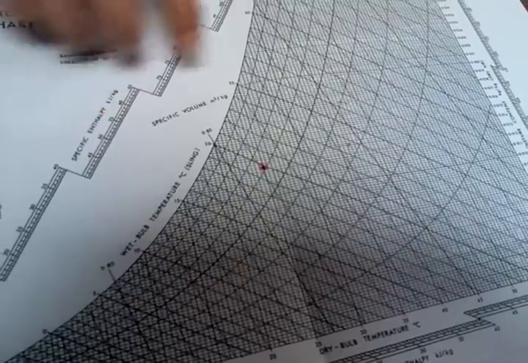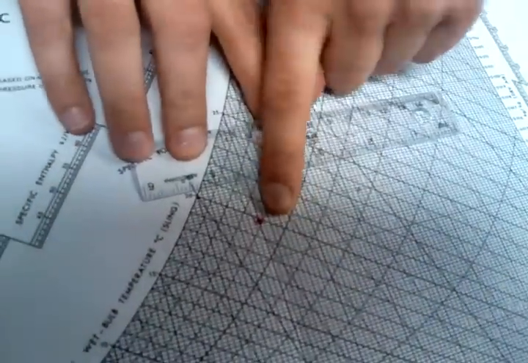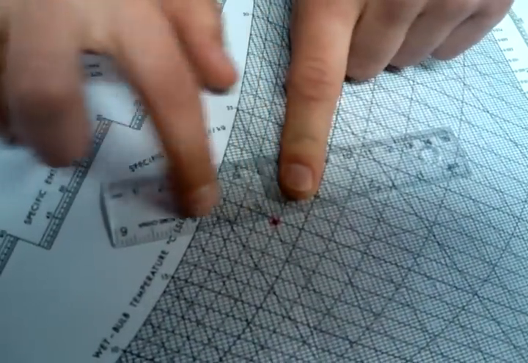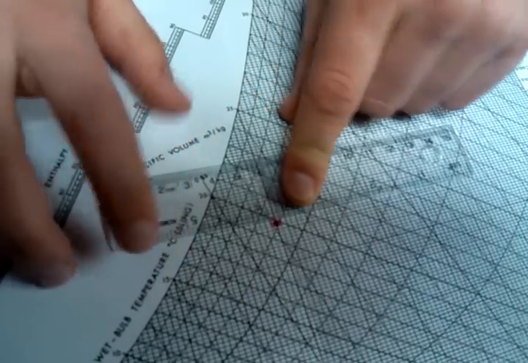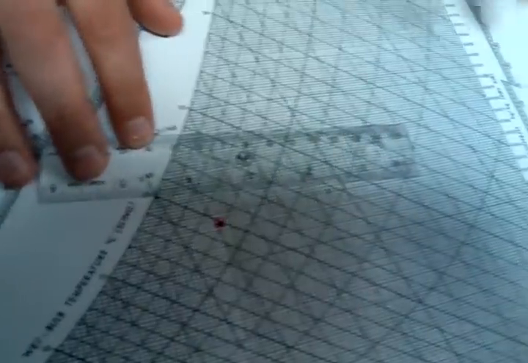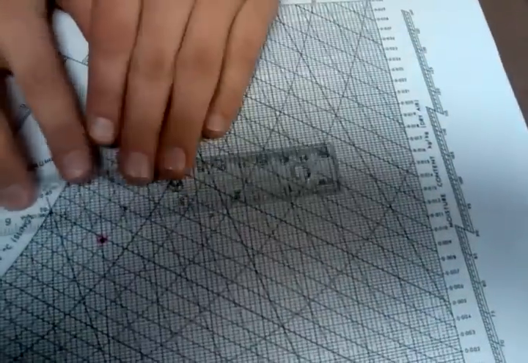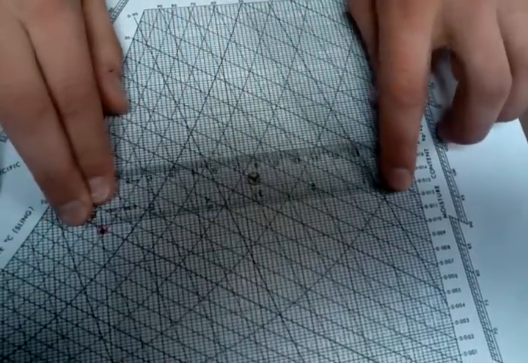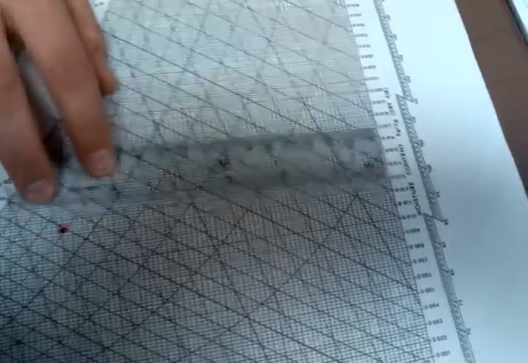From there on, you can find your dew point. The dew point is quite easy to find. You just take your point and go along this x-axis and go straight to the wet bulb temperatures, and you read it from there. Next is our moisture content. The moisture content, like the dew point, is along this axis. You just go straight and find your moisture content.